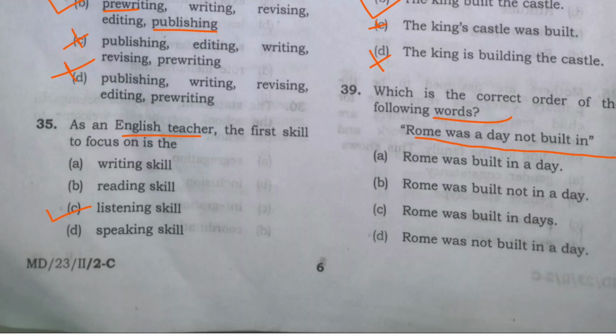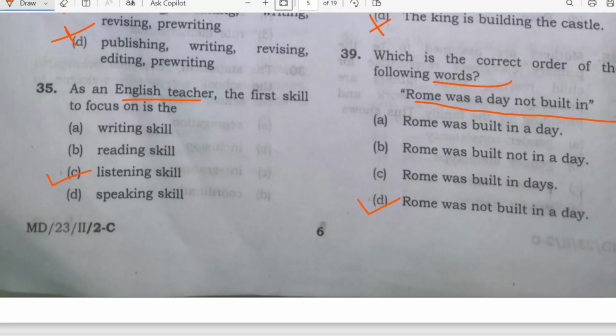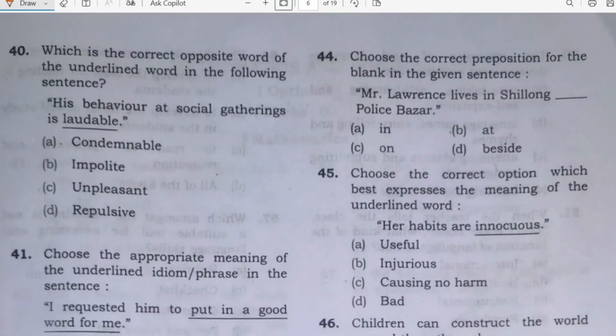Which is the correct order of this word jumbled sentence? Rome was not built in a day. So option D is the correct answer. All right, let's go to the next question now. Question number 40. Which is the correct opposite word of the underlined word in the following sentence?